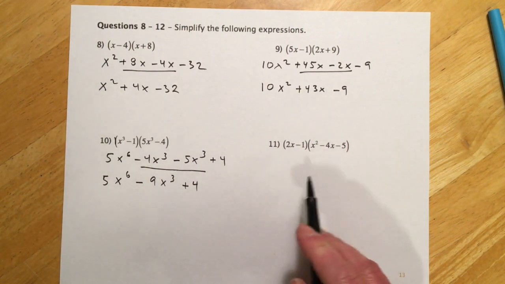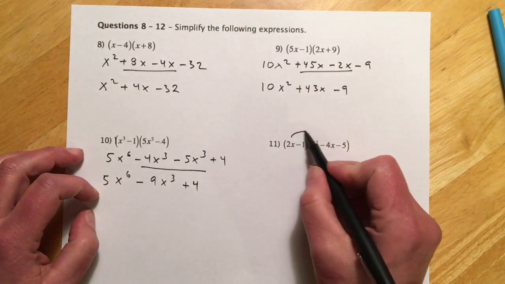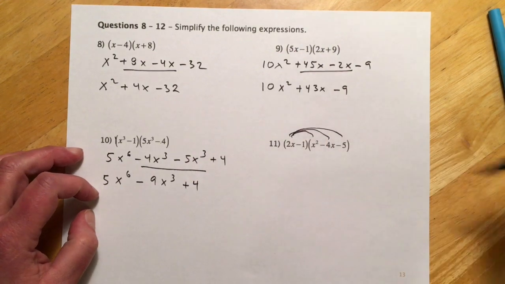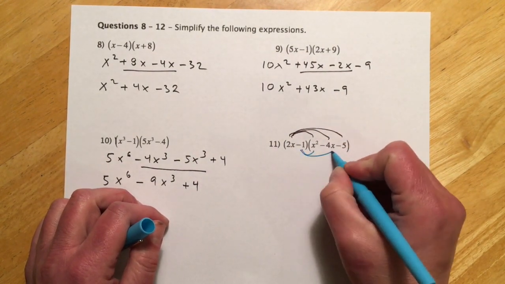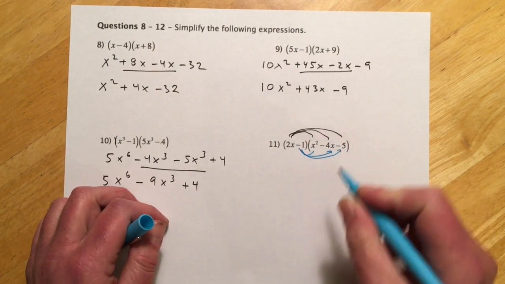Example 11, it's kind of that double distribute thing again, so we'll do this first, and then we'll do that negative 1, which is easy, we'll just change the signs through there.